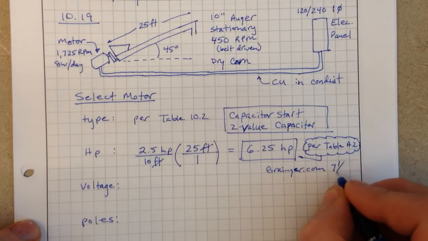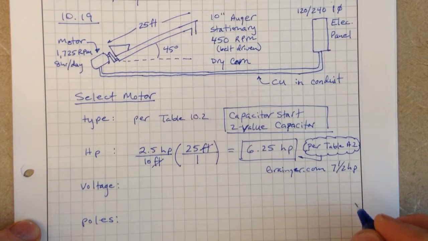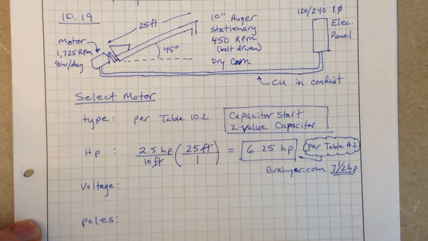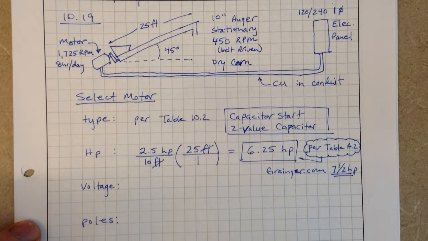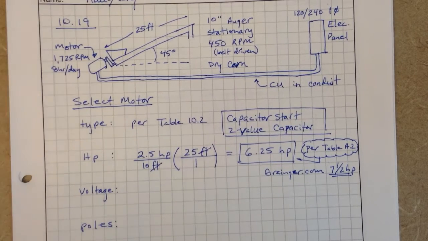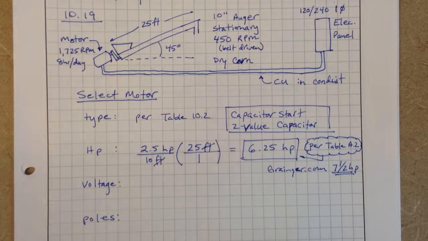Probably we'll have a 7.5. Okay, but we can look at that. We can look at Grainger. We can sort and filter by voltage or horsepower.